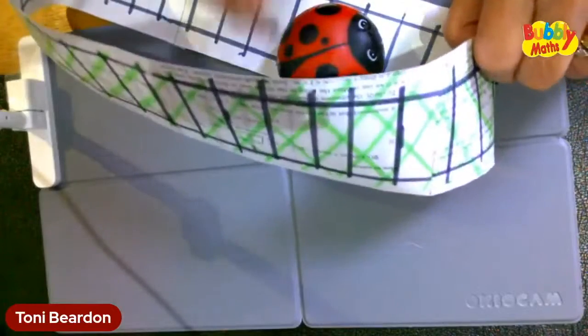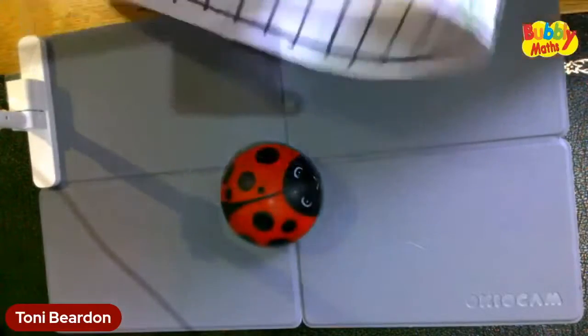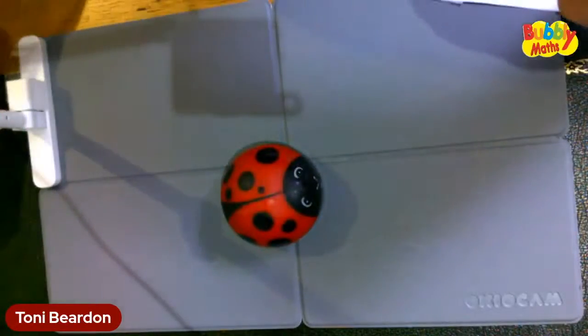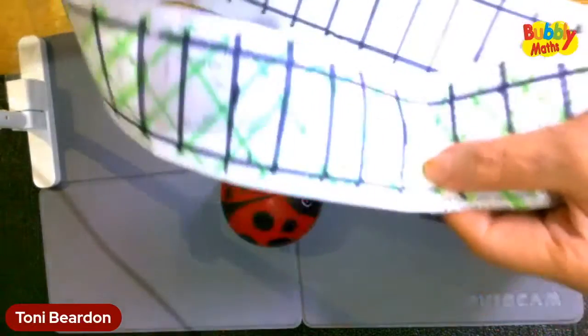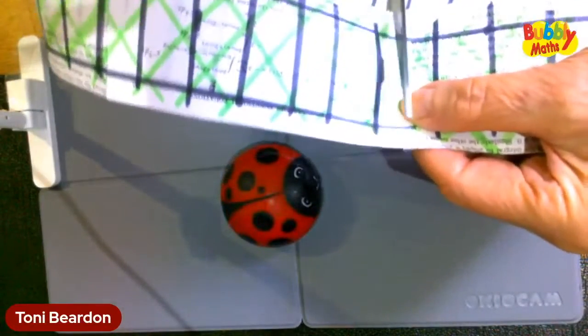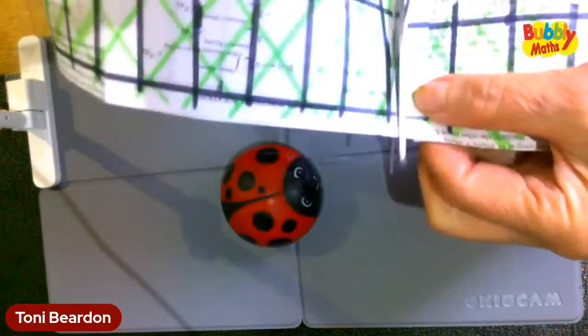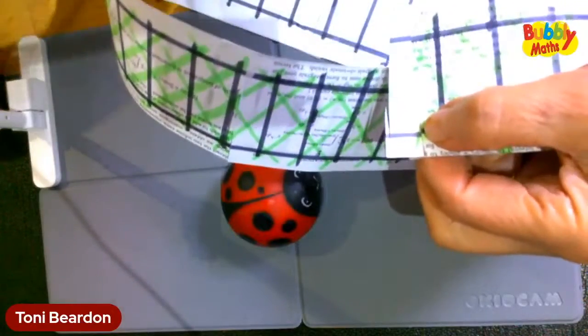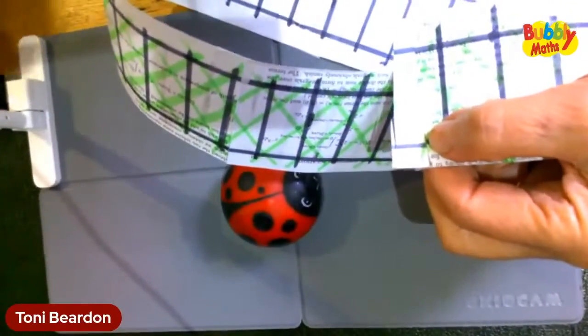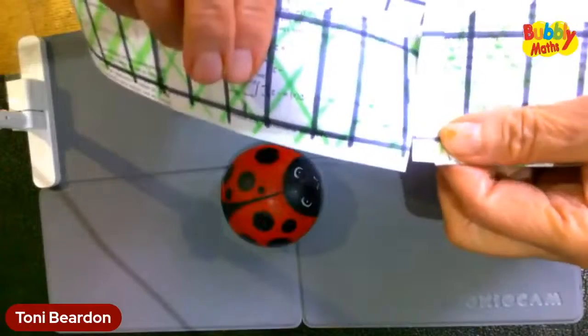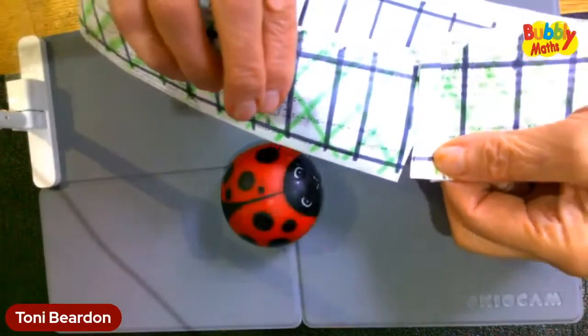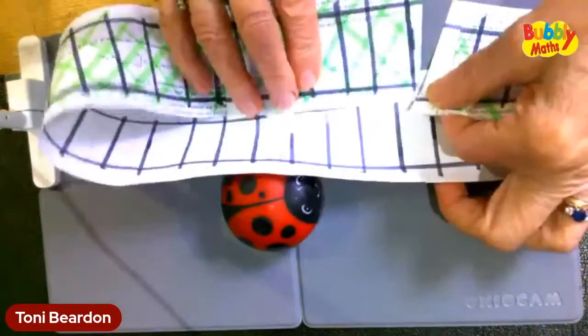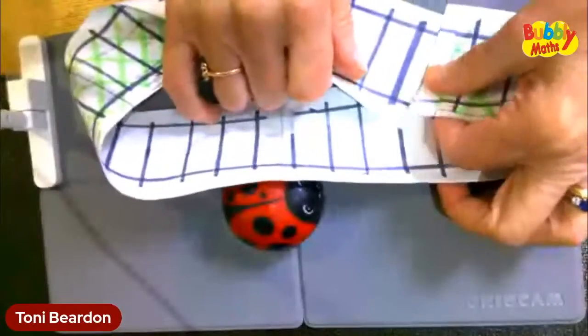Well, I'm going to see what happens when we make this into a Mobius strip. I'm going to just cut it and just now you can see the two railway tracks inside and outside. Now I'm going to change the points.